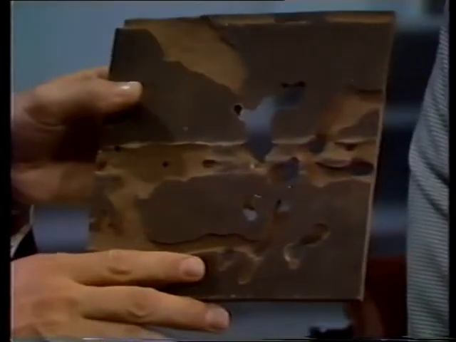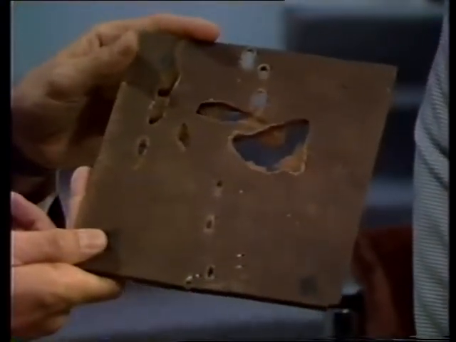The same applies, of course, to this piece of hardboard, masonite. You see what it's done to that? So it isn't necessarily just wood.